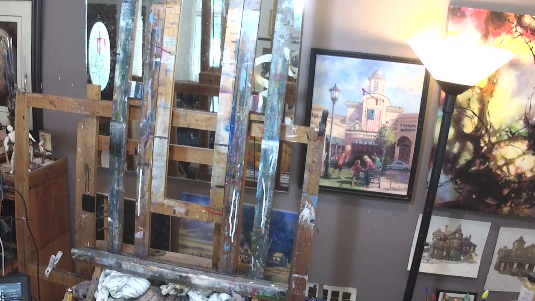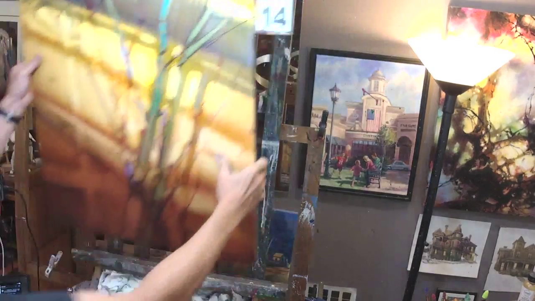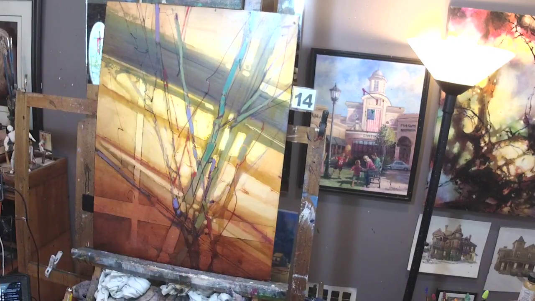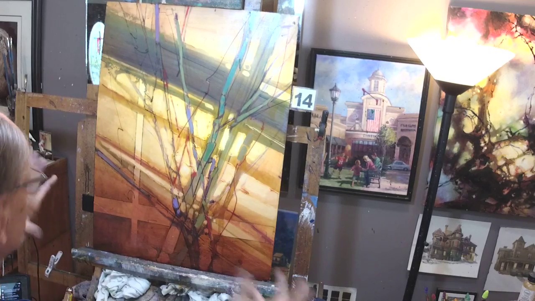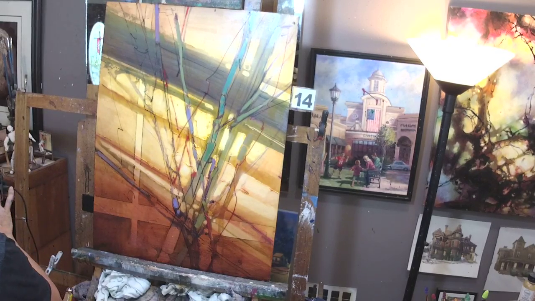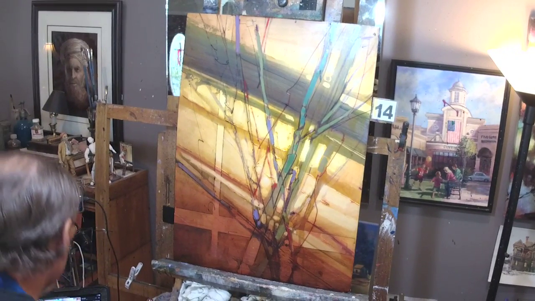Oh man. Speaking of stained glass windows, oh man. All right, and here's number 14. Yahoo. I like it. I like the palette. So the last one was decidedly cool. This one's decidedly warm. I'm going to end the broadcast here shortly.